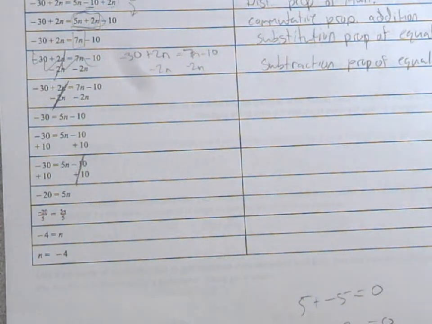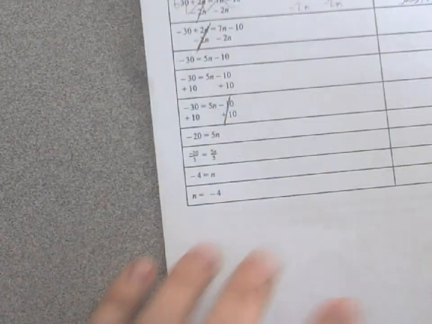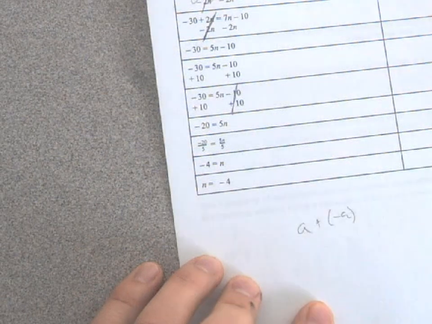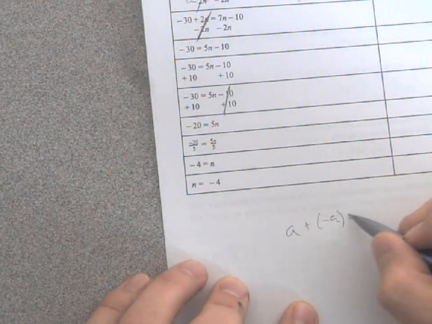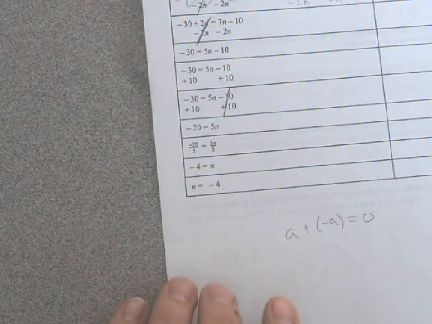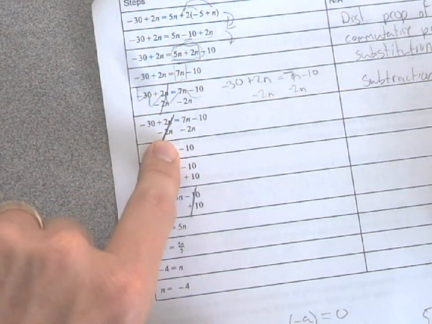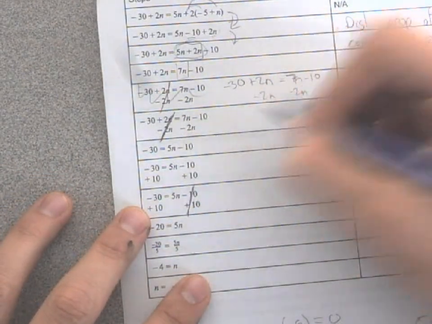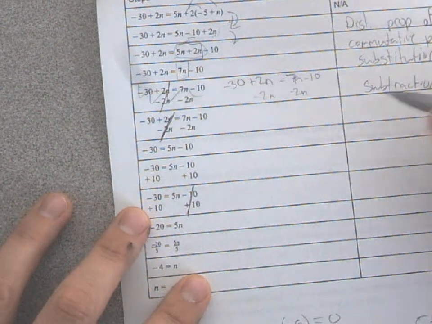That's the additive inverse property. It says that any number a plus negative a, its opposite, is going to result in 0. So when we cross these out and say cancel, really what we mean is that this is equal to 0, and so we don't really have to write it anymore.